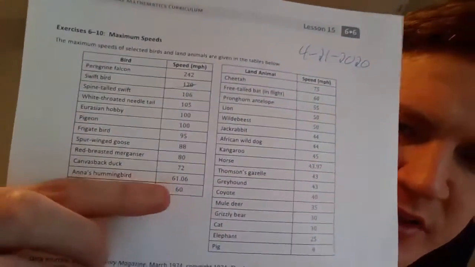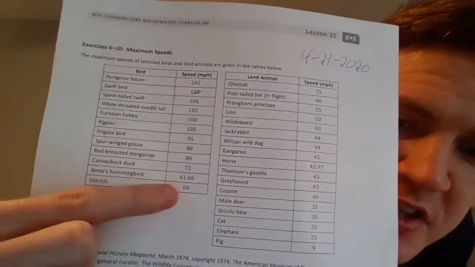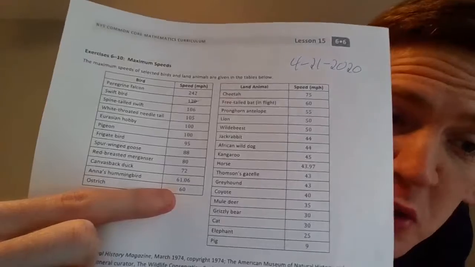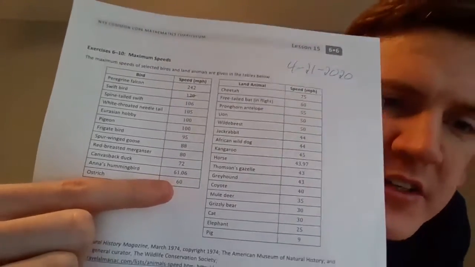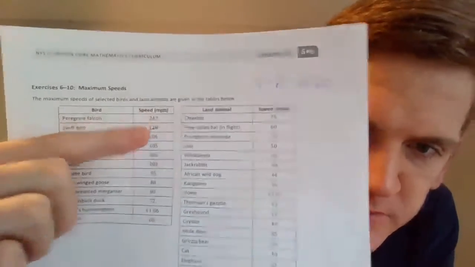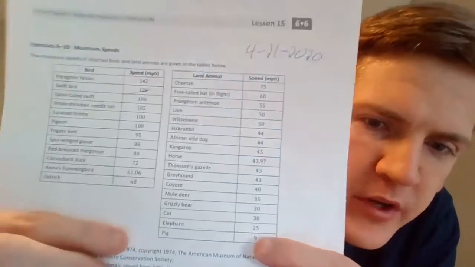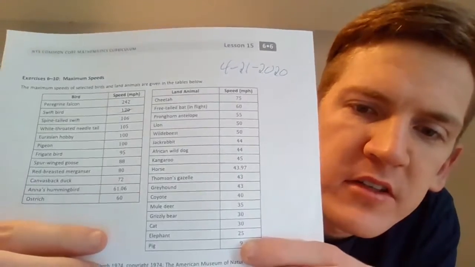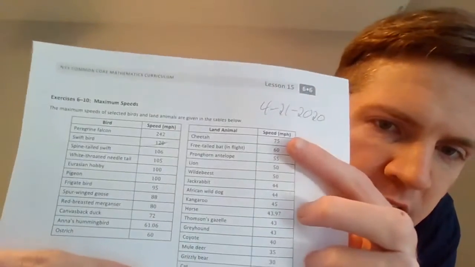So also, another thing I've looked at, just looking at these tables, the birds, first off, this is interesting. The ostrich is technically the slowest bird on this table, but it's still way faster than a human. It can go up to 60 miles an hour, but the range here goes all the way from 60 all the way to 242. But then when I look at the land animals, they got a pretty slow one here. Pig, slower than a human. A human could run a pig down.